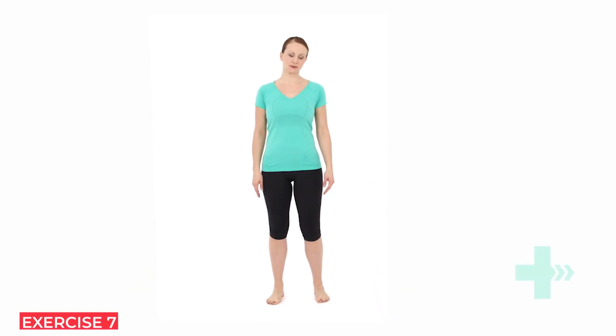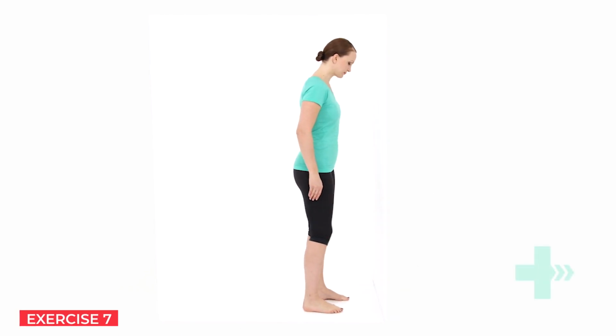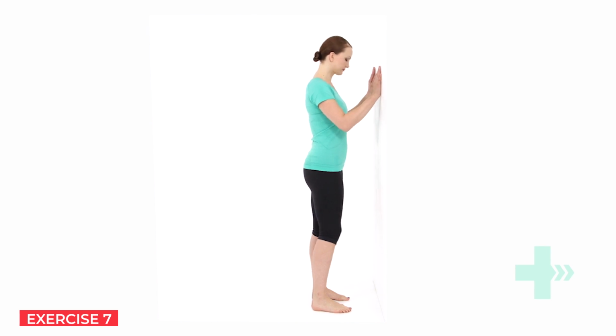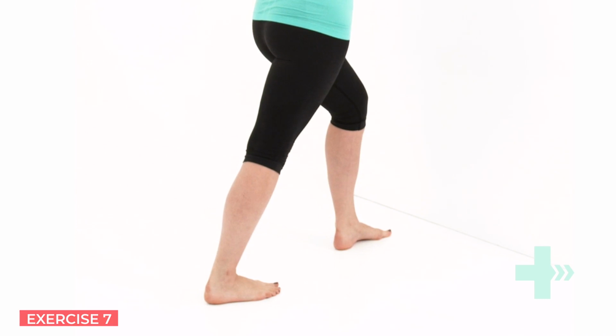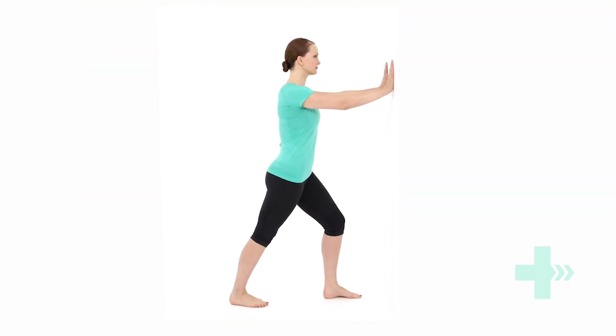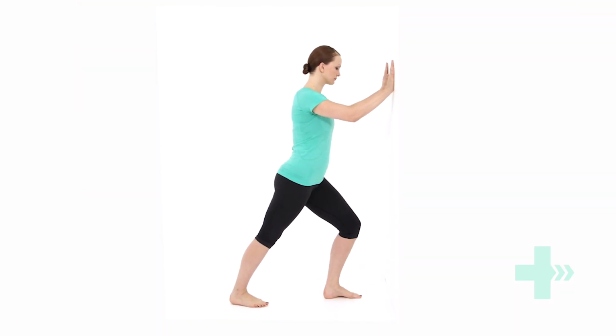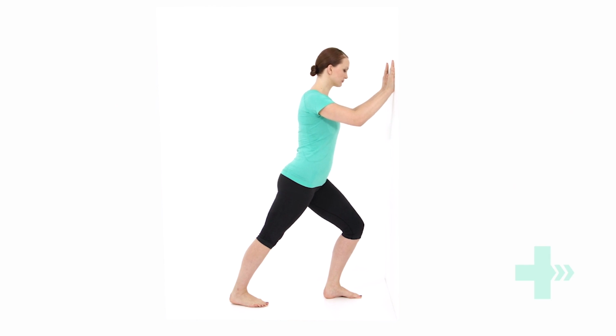In a standing position, step your affected leg back behind you. Keep the heel on the floor and the toes pointing forwards. Bend the front knee, moving your body forwards, until you feel a stretch in the back of the calf. Make sure your heel does not come off the floor and your back knee does not bend.